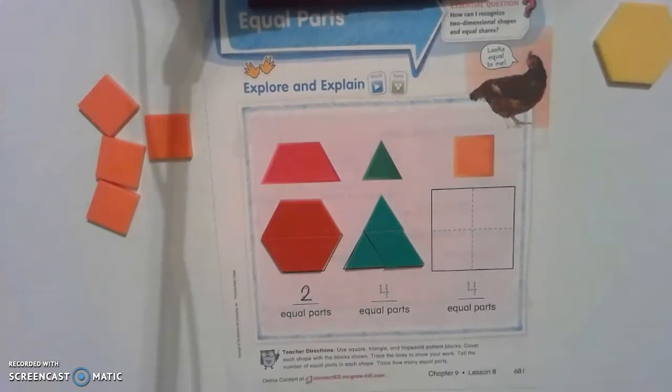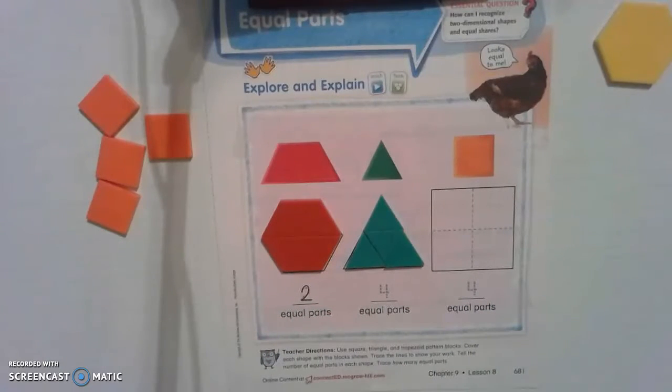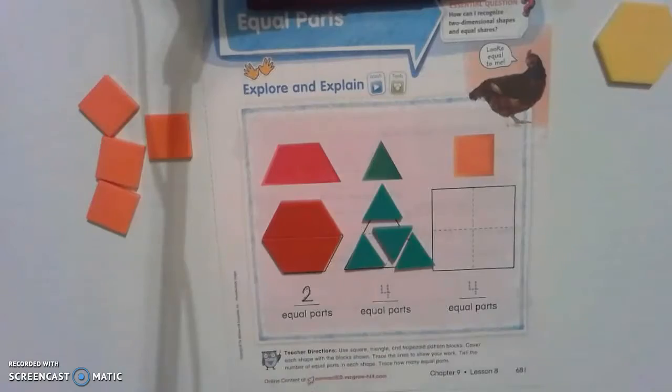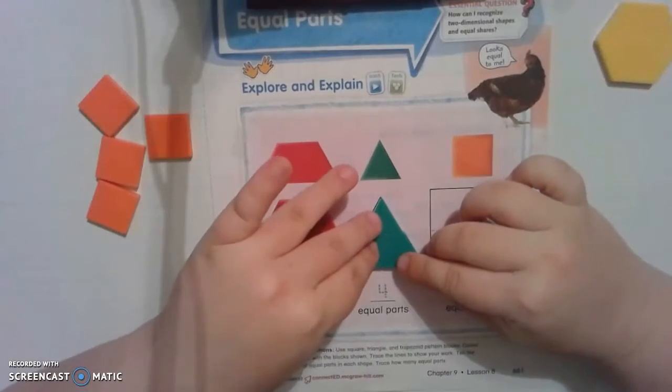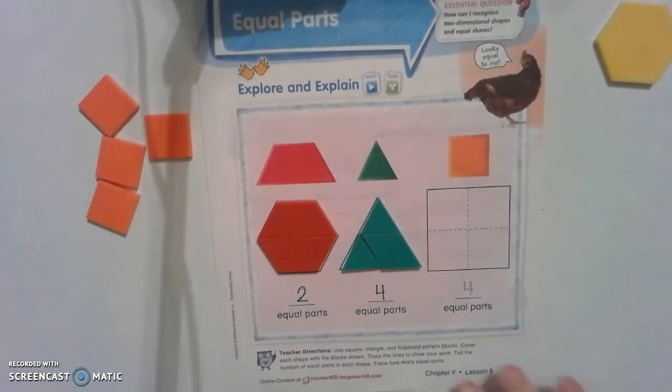So now they want us to count how many equal parts. Remember, when we see equal parts, that means we are talking about how many equal parts of the same thing. So here we put in triangles, and what they want us to do is count how many triangles it took to make up that shape. So let's go ahead and count. We have 1, 2, 3, 4. So it took 4 equal parts, or 4 triangles, to make up this bigger triangle. So we're going to go ahead and put 4.